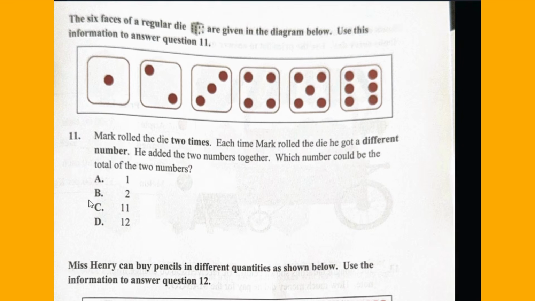So let us look at the options. Option A says 1. This could not be the correct answer because there is no 0 on the die. Option B says 2. Option B could not be the answer either because he threw 2 different numbers, and in order to get 2 he would have to throw 1 plus 1, and those are the same numbers.